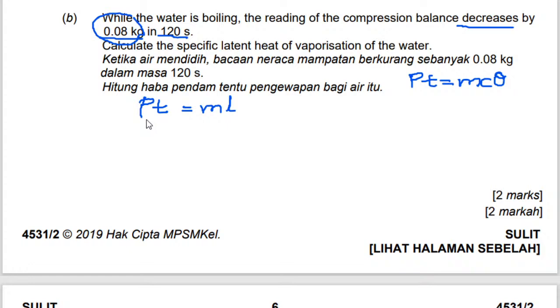So the power just now is 1000. Okay, times T. If they give you in minute, make sure you change to second. Okay, now they already give you 120 second. It actually 2 minutes. So mesti tukar ke second lah. So now they give you in second already. Then okay. And then for the step here, you don't have to write unit. The mass also, if they give you in gram, make sure you change it to kilogram. Alright, so 0.08 L.